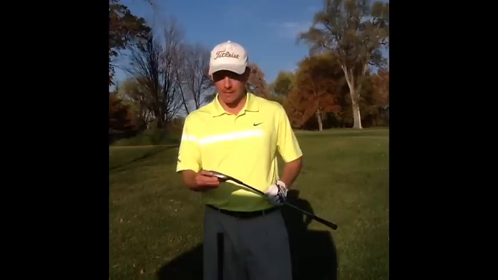Now, when we get into uphill or downhill lies, it's very important to take into account what that hill will do to the trajectory and what that will do to the roll of your ball once it hits the ground. On this shot, since my ball is on an upslope, it's going to add loft to my club. A normal club for this shot would be, for me, a sand wedge. But I know it's going to add loft to this club, so it's going to turn my sand wedge into about a lob wedge. So it's moving from 54, 55 degrees all the way up to 60 degrees.